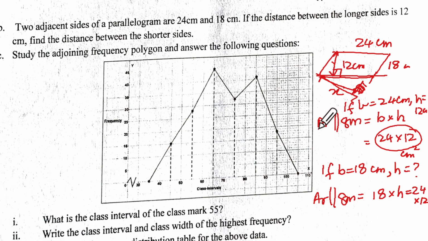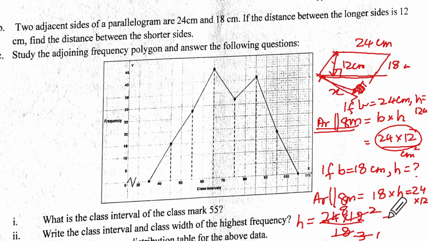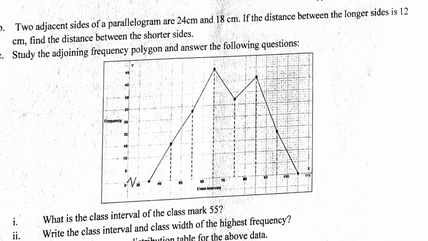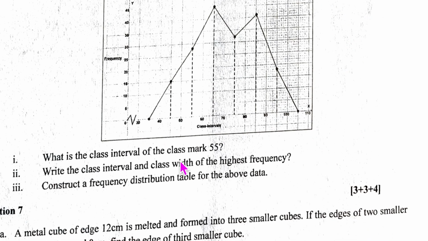They didn't ask you to find the area of the parallelogram, so leave it like this. Okay, so h will be equal to, tell me, 24 into 12 upon 18. 6 2's, 6 3's, 3 1's, 3 8's. How much it is? Now you have to write distance between shorter sides and then you say 16 centimeters. Answer statement you can write. This one is fine. I don't have to tell you.